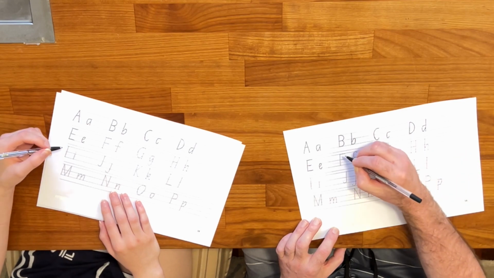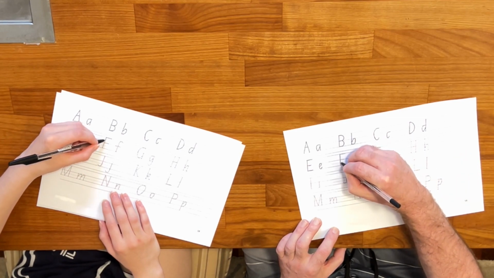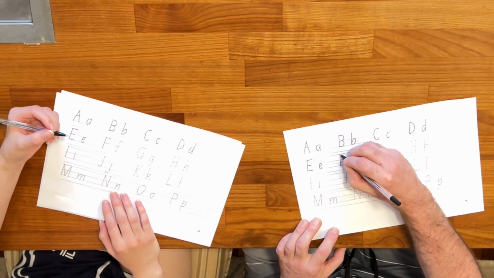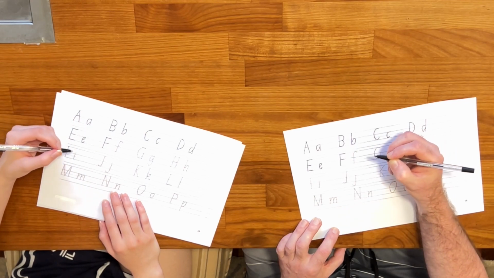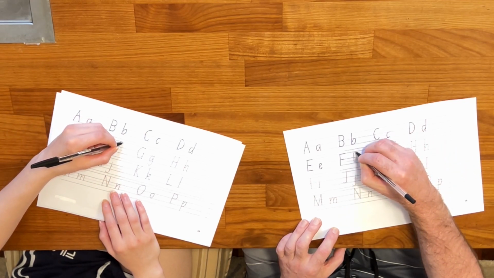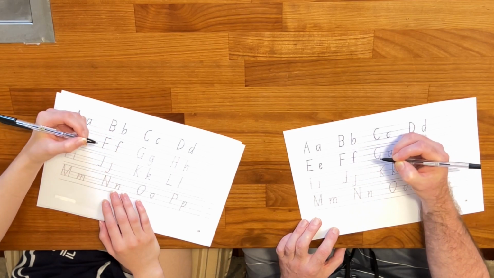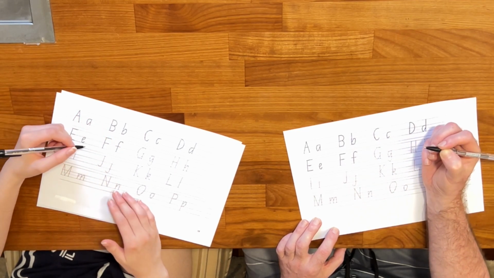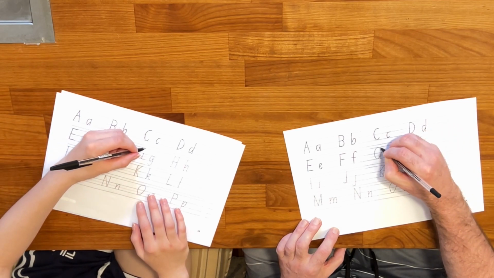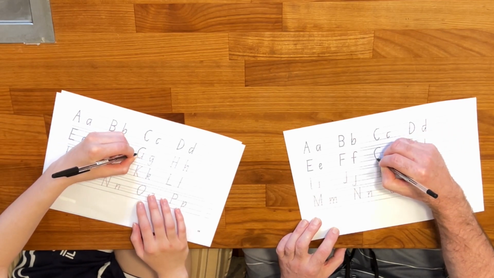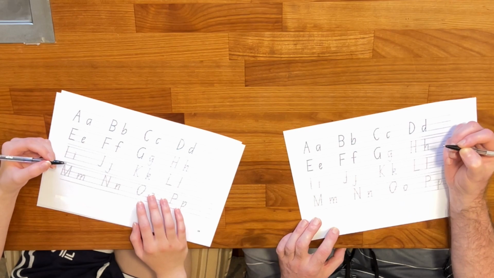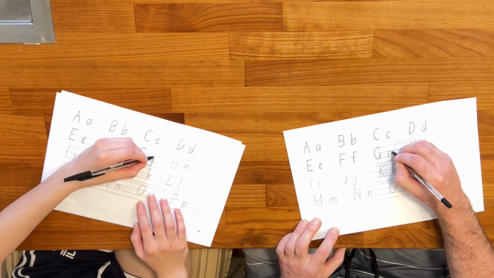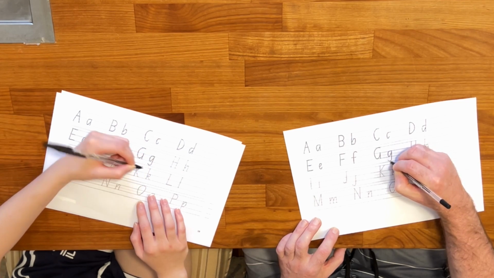Capital F, we're going to do from the top down, lift your pen, do the top across, left to right, and the middle one, left to right. The lowercase f, from the top, follow the loop all the way down, lift your pen, cross from left to right. Capital G, from the top, follow the loop around, all the way up, lift your pen or not, and go down. Lowercase g, start at the top and do the loop first, and then go up to the top, and then in one movement go down to the bottom.